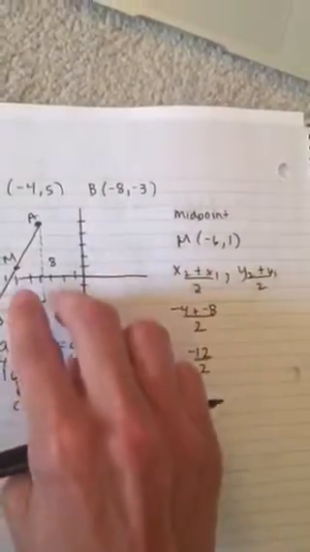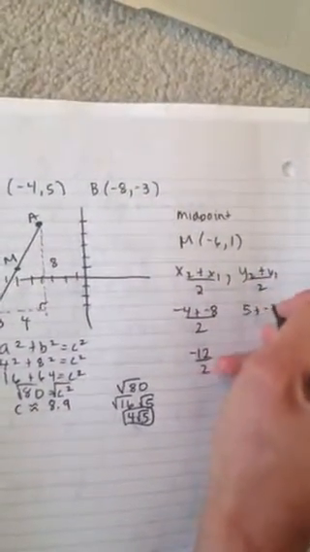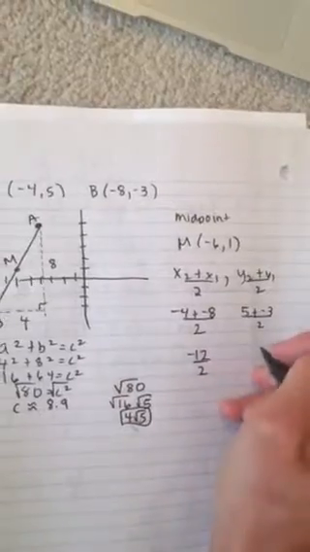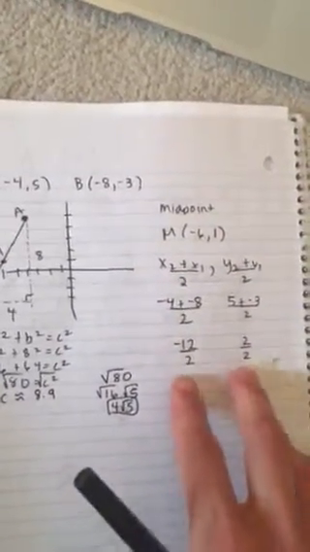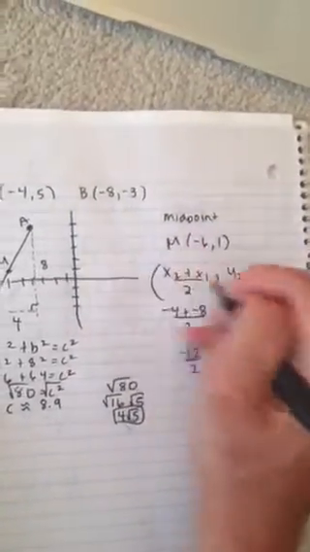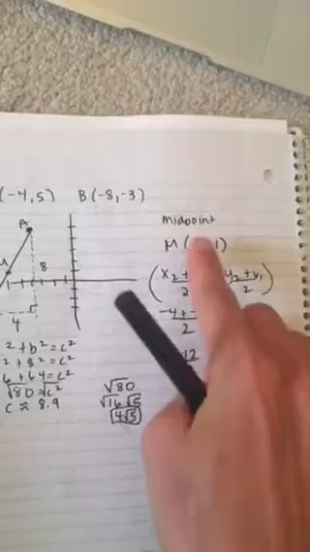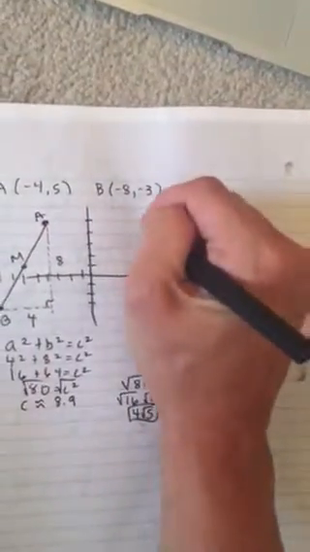And then I could take 5 plus -3, divide that by 2, and I'm getting 2 over 2, which is 1. So I'm just showing you that you can use this formula to verify your visual answer. All right. So that's E and that's F.